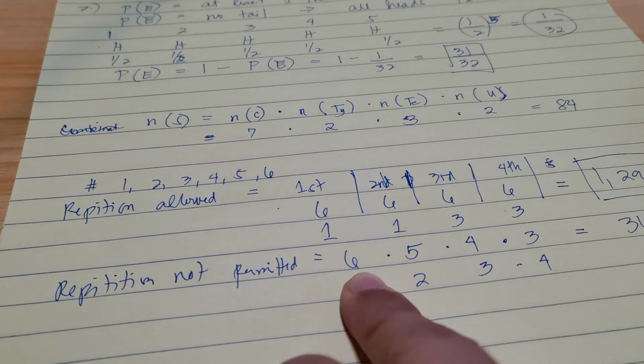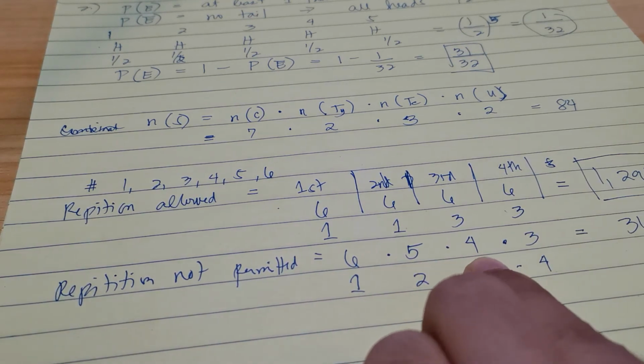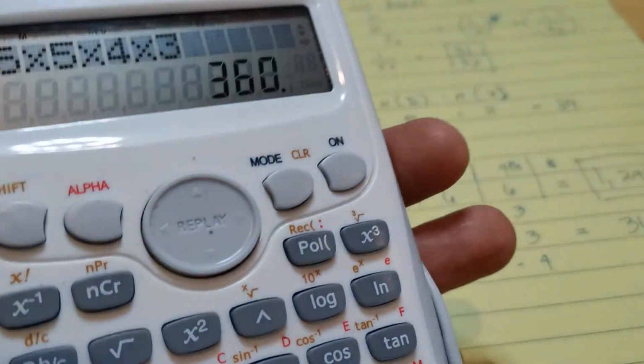So, halimbawa ito, 6 dati, and then yung susunod ay 5, yung susunod ay 4, yung susunod ay 3.